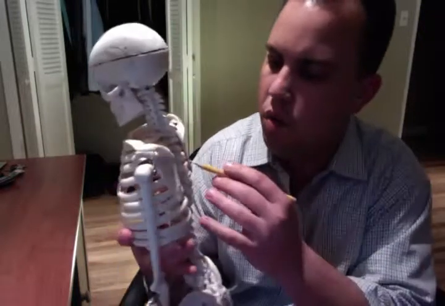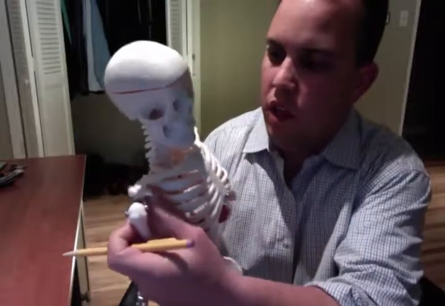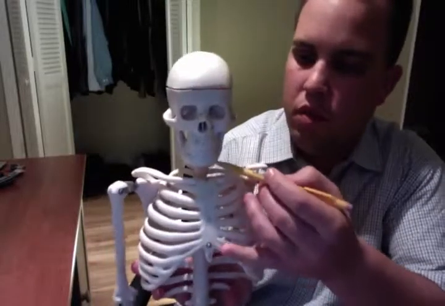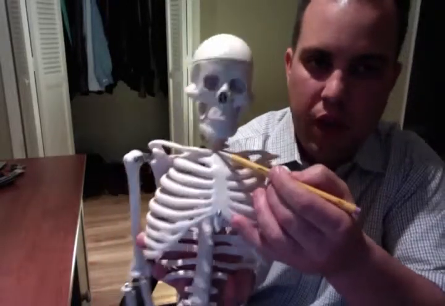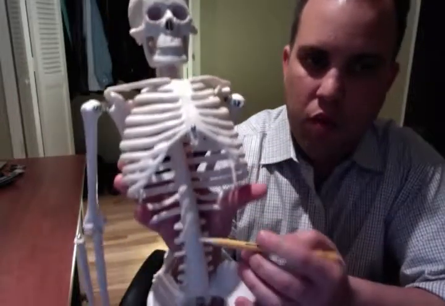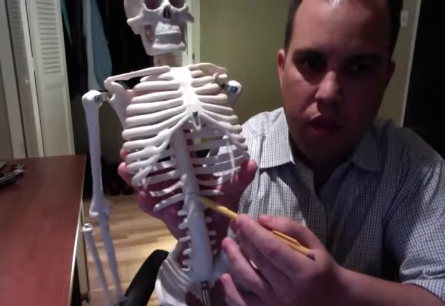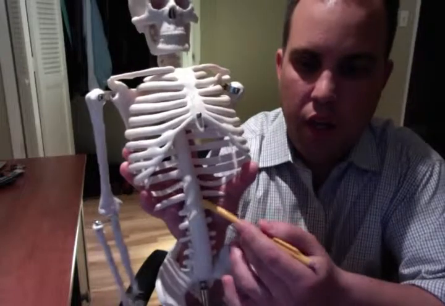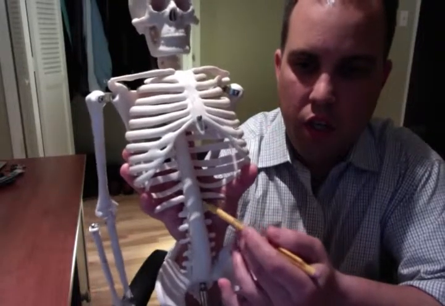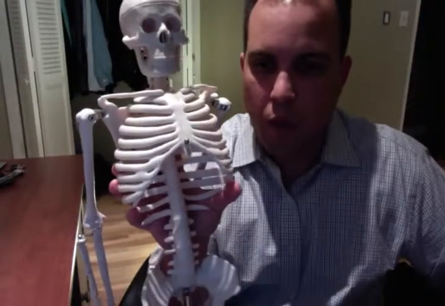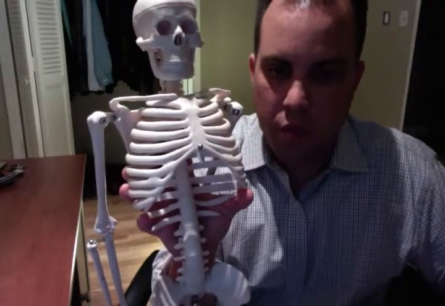and we have the intervertebral foramen, which is probably better seen from the front of the body, or even down here. We have this rounded portion here that creates our intervertebral foramen.